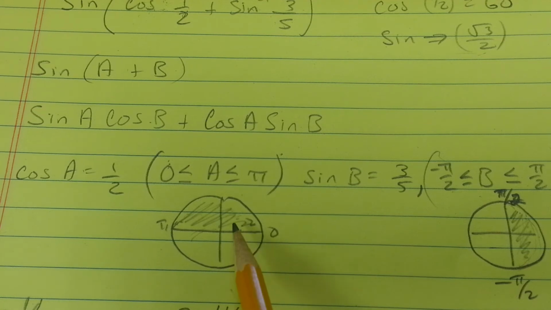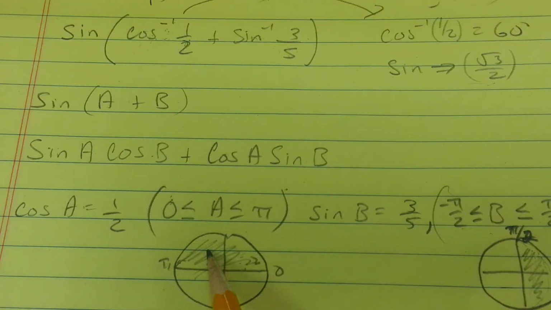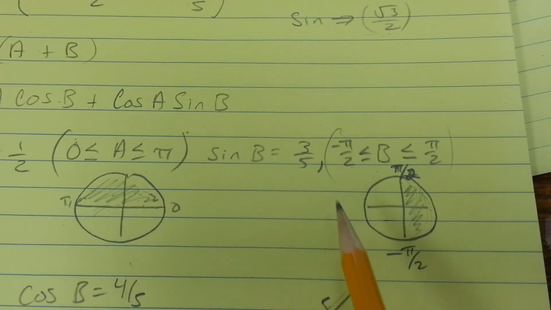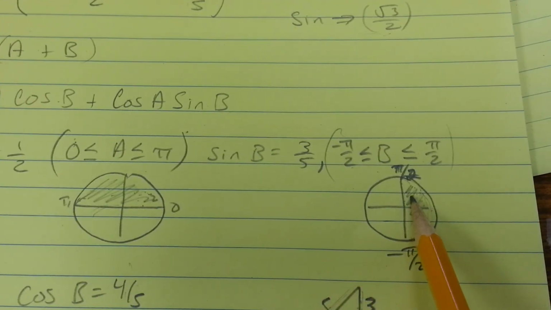So basically they helped us out with giving us restrictions on where our angle could be. We started off with cosine has to be here. When we got our sine, it had to be positive. So that meant cosine positive, sine positive, that would be here. And the other restrictions here helped us out again with the quadrant, knowing that we were given sine as positive.